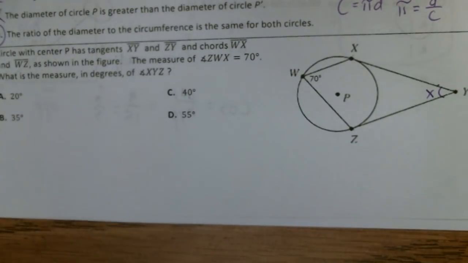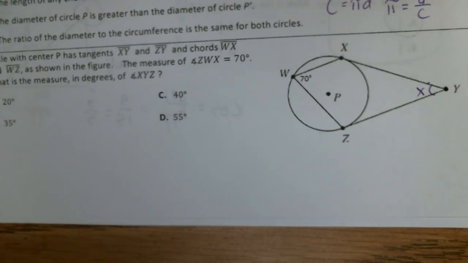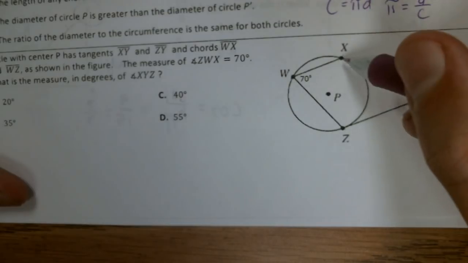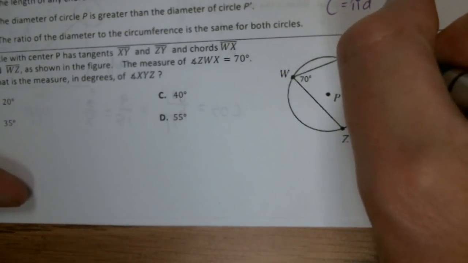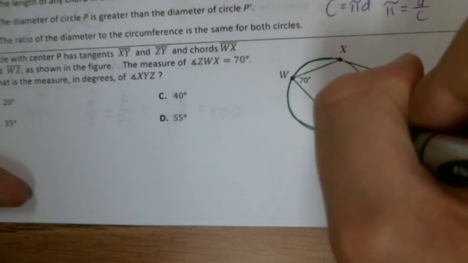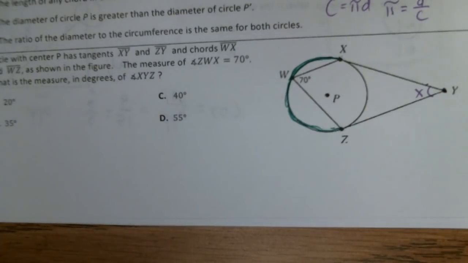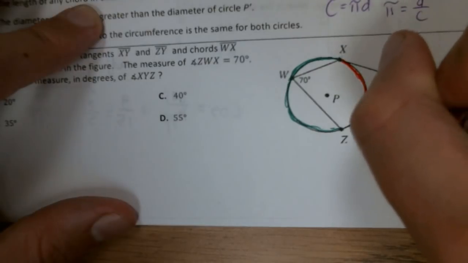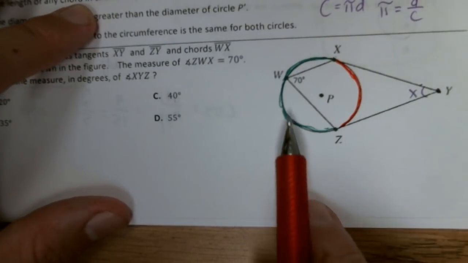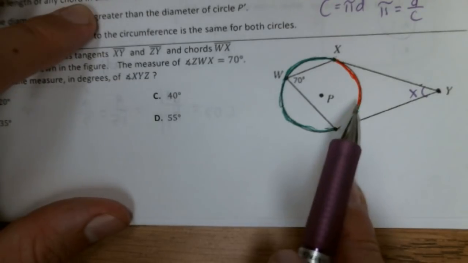So again, this is the circle stuff. Where's that vertex? It's outside the circle. That's an exterior angle. Then the relationship is that the exterior angle is 1/2 of the big arc minus the little arc. So let's do this in colors. Here's the big arc, in green. And then I got the little arc, the one closest to it, in red. So the relationship is 1/2 of green minus red. Well, I don't have the green arc, I don't have the red arc.